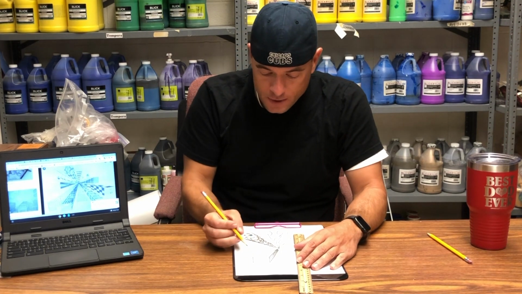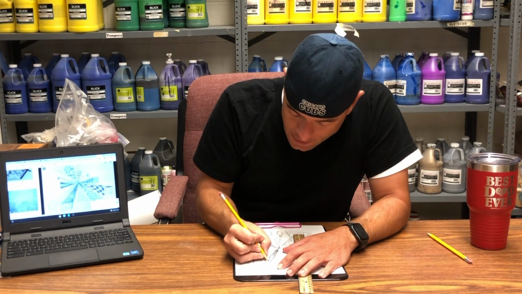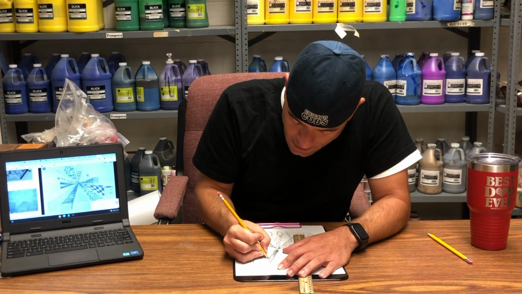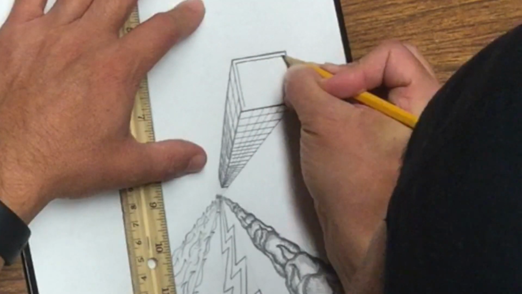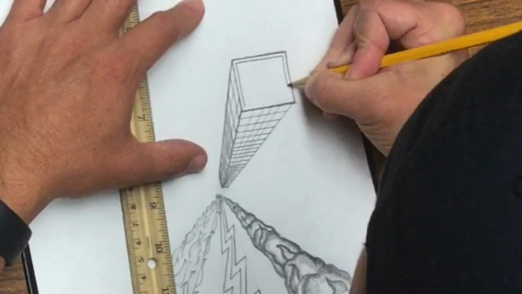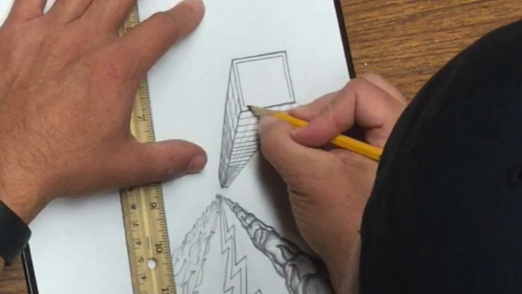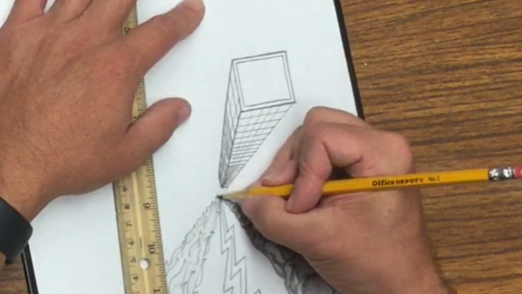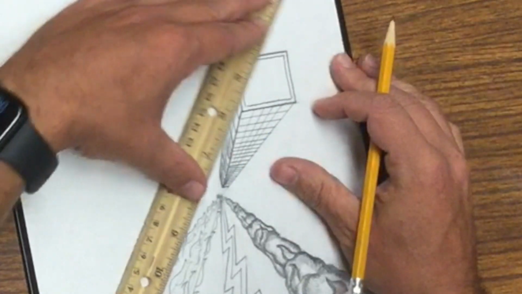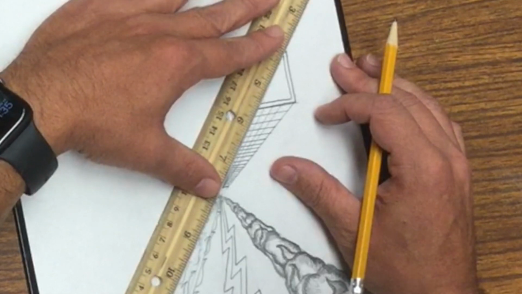Now, to make an opening, what I'm going to start with is a box within a box. I'm going to keep this box really, really close to what I originally drew for my square. And this is going to be like a little ledge on the building. And then from this corner, again, we want to go from the farthest corner from the vanishing point, I'm going to add a connection line.